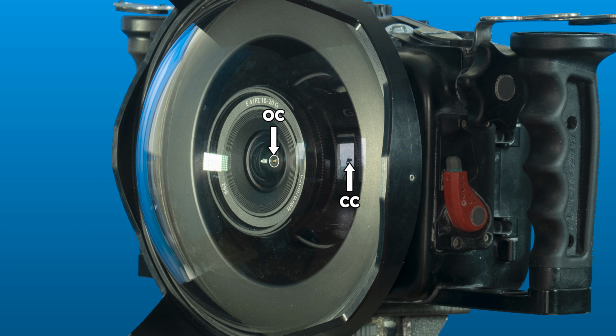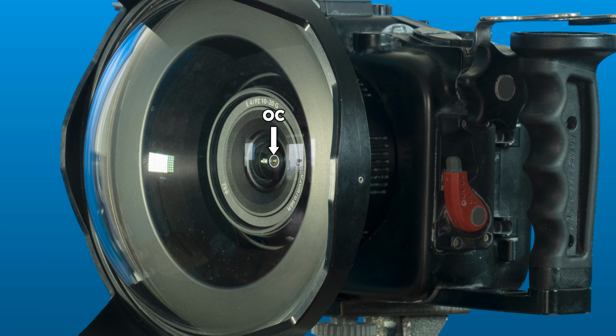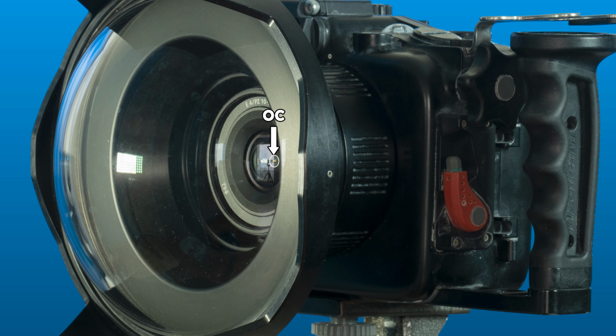So we add an extension ring of 30 millimeters. And now our center of curvature is here. Much better, but not quite there yet. So I add a 17 millimeter extension ring. The center of curvature is now here, a little bit in front of the optical center, but very close.